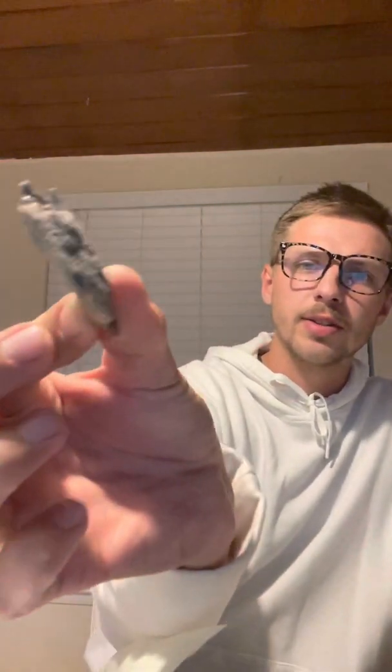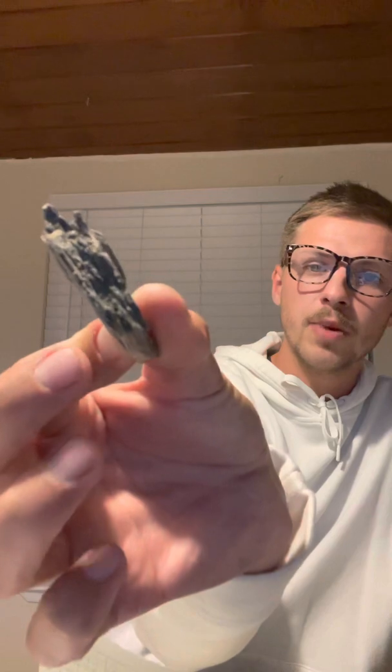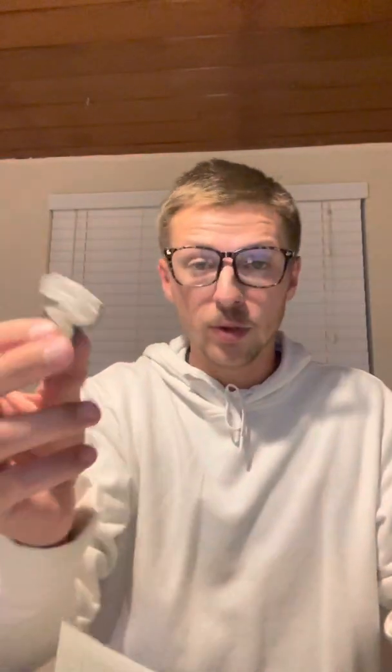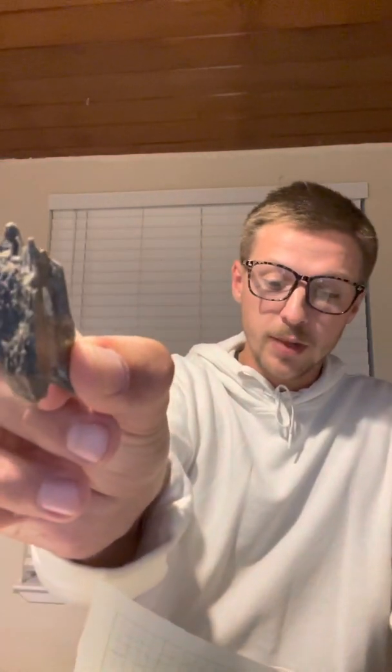For my next example, I'm going to do mica schist. You can see the different layers built up in there. So mica schist has a foliated texture, and we know this because there are those layers of mica within the rock, and it demonstrates planar alignment. With that, that concludes my video on identifying different rock types. Thank you.